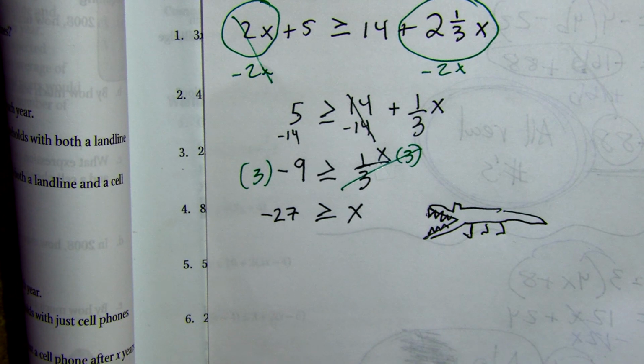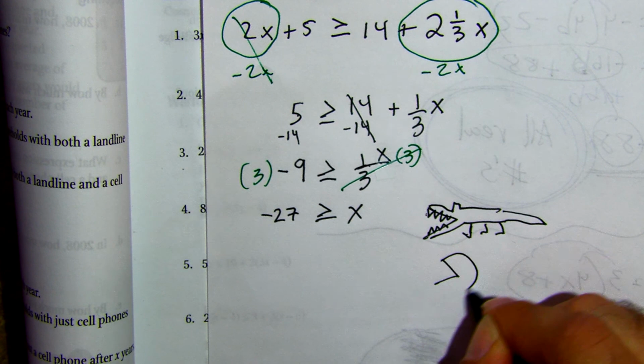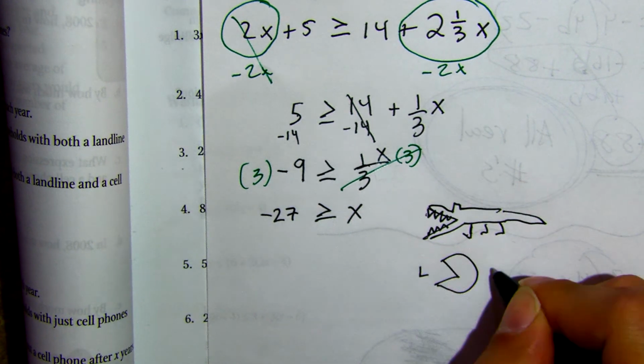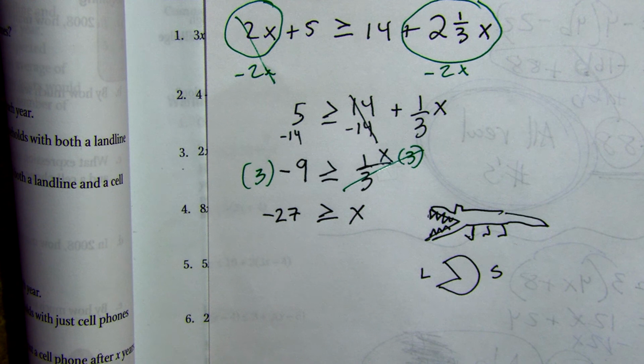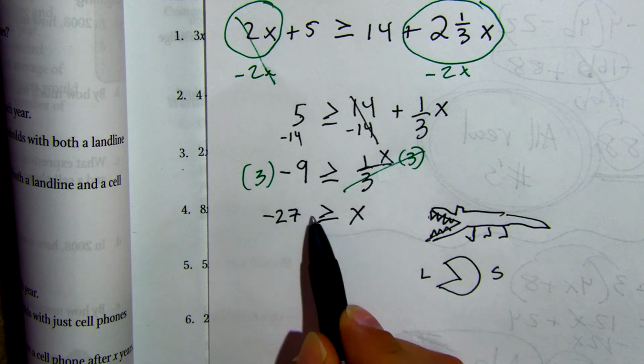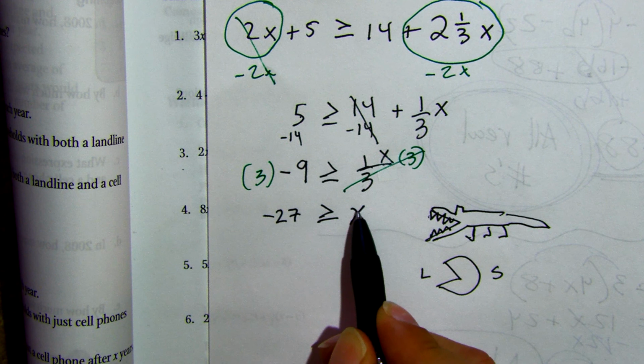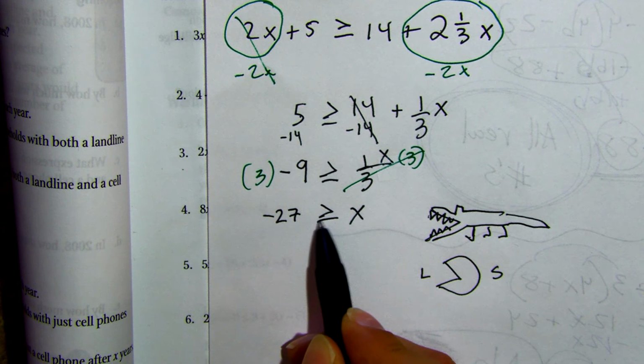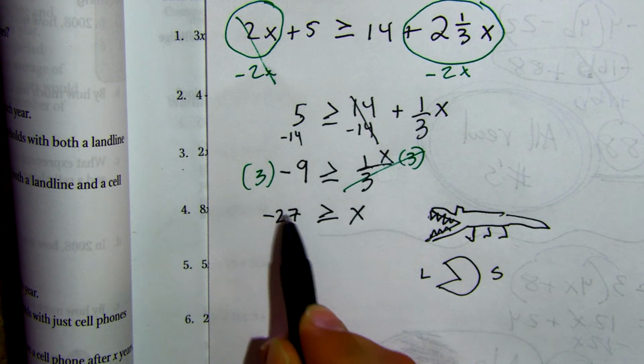So what is it saying right here? Right now it's saying that -27 is what? It's the greater value compared to x. -27 is greater than or equal to x. So -27 is greater, all right? So if I want to express it with x on this side and -27 on this side, it's that reflexive property, which, okay, no problem, maybe.